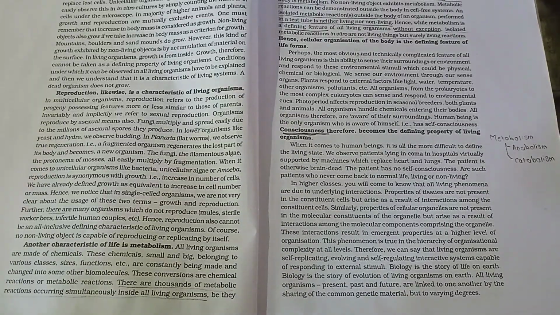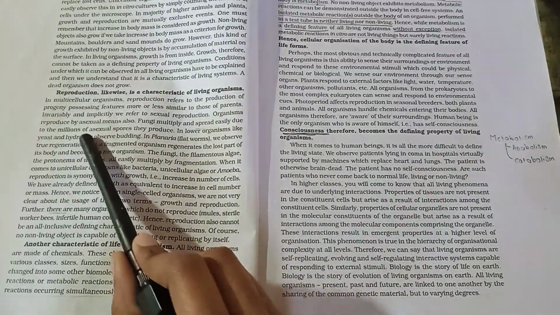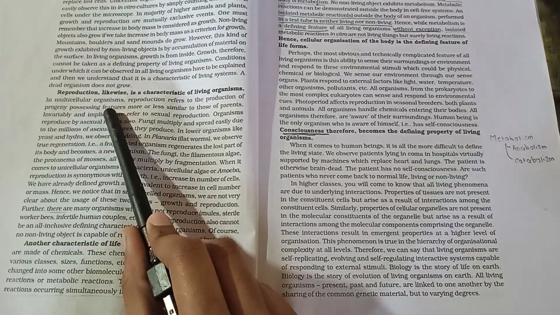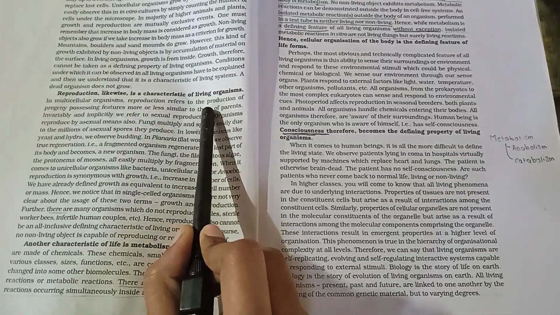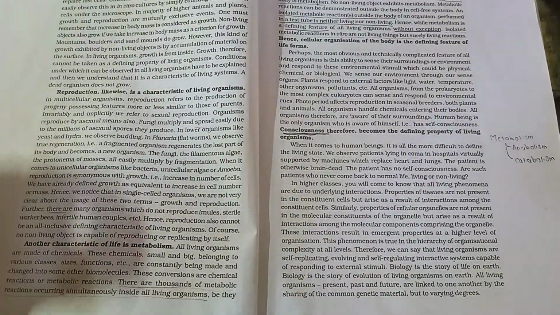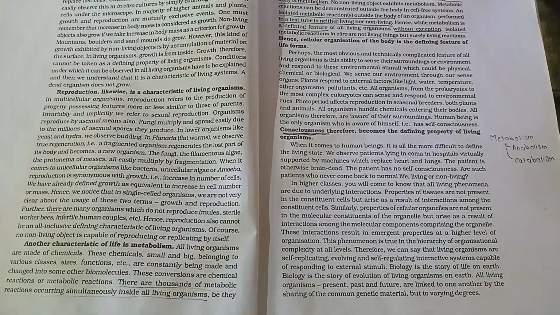Let's talk about reproduction. Reproduction likewise is a characteristic of living organisms. In multicellular organisms, reproduction refers to production of progeny. No non-living object can reproduce, but there are many organisms which do not reproduce. Example: mule, sterile female worker bees, infertile human couples, etc. Hence, reproduction also cannot be considered a defining feature of living organisms.